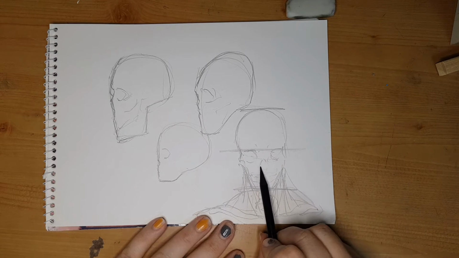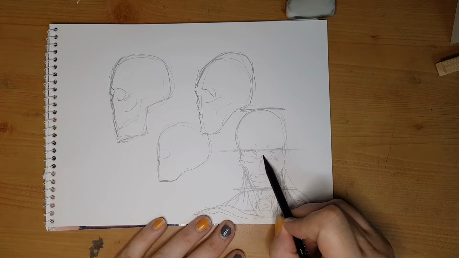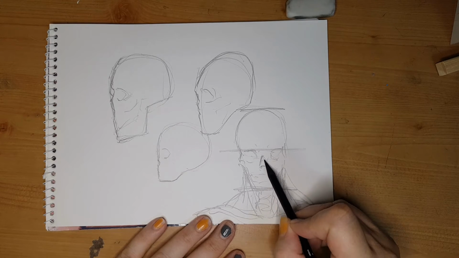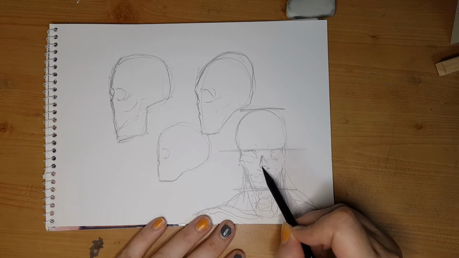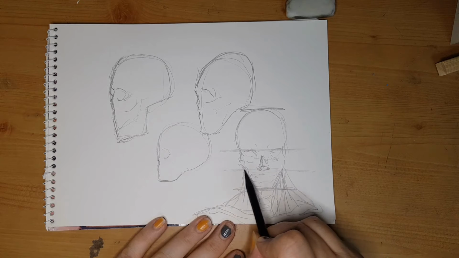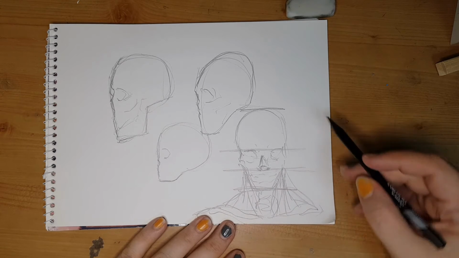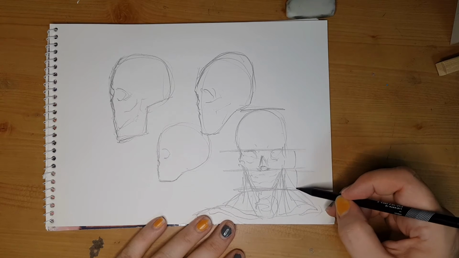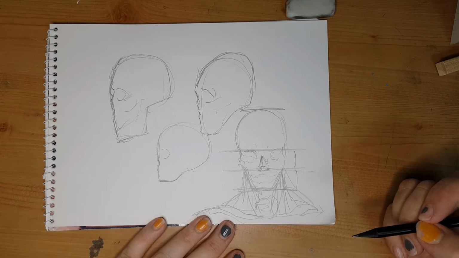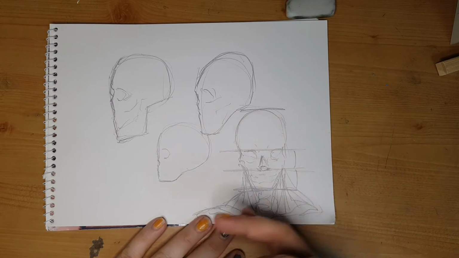And then the nose, okay, if this is the bridge of the nose, this is where the nasal cavity is going to go in. The nose is going to come down to about here, okay? And that is right about halfway between the eyes and the chin. Again, different on different people.